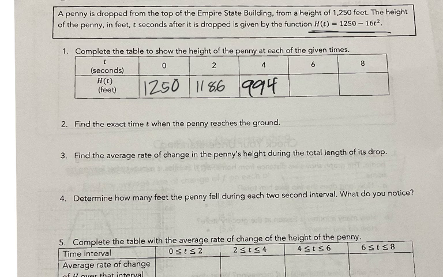Then once you're there, click second, click graph. And you should have a table of values. You see where it's 0, 1, 2, 3, 4, 5, 6. You're plugging in all those different x values.